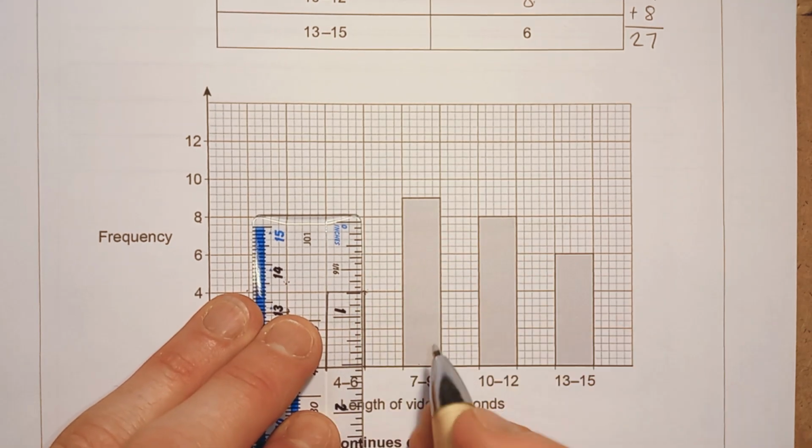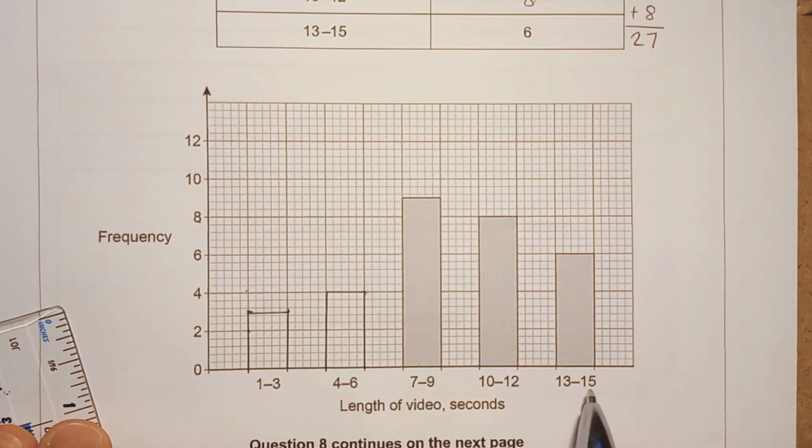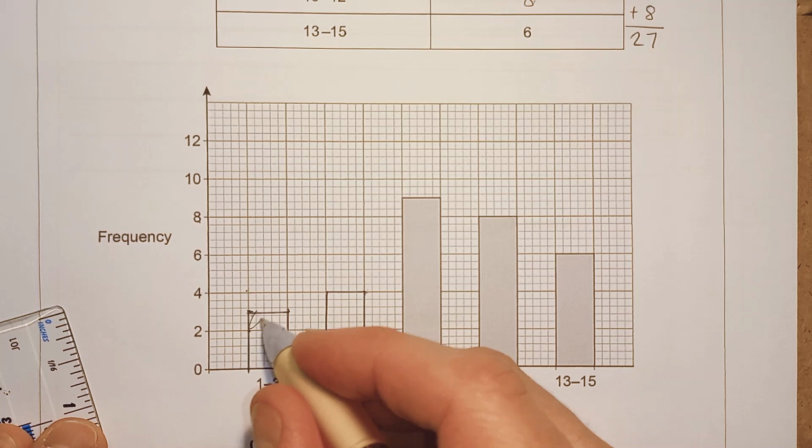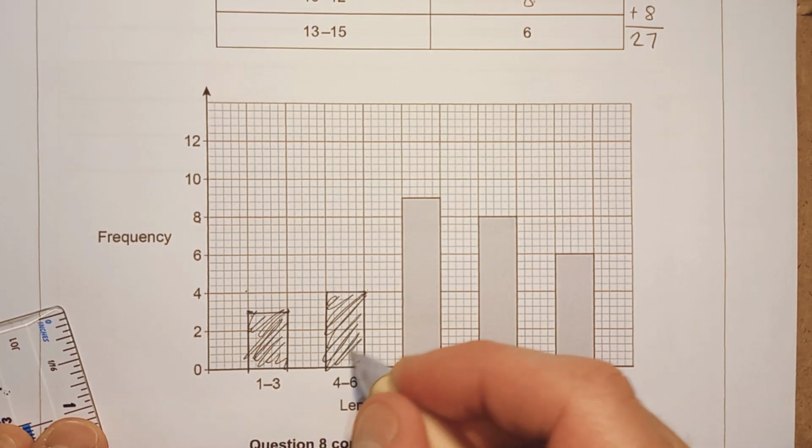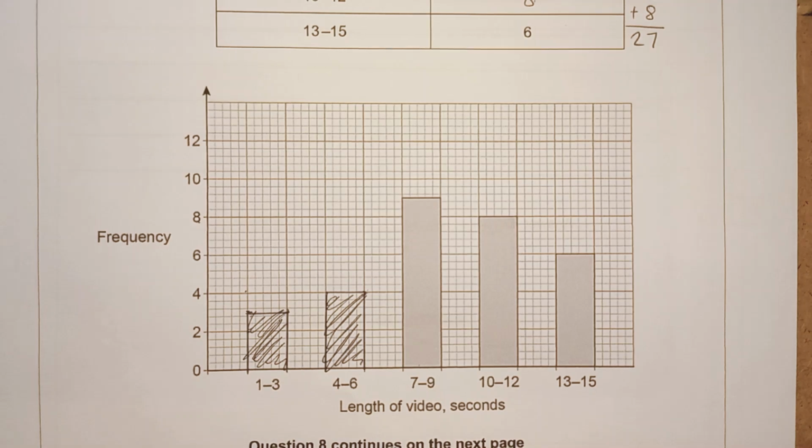And note, I'm keeping the bars the same width as all the others. You don't need to colour it in. They've got their shaded look. I can do that if I want, but you really don't need to. I'd probably say leave them blank, to be honest. But for the video, so it shows up more, I've just shaded them for you.